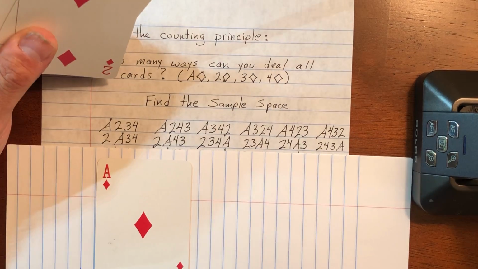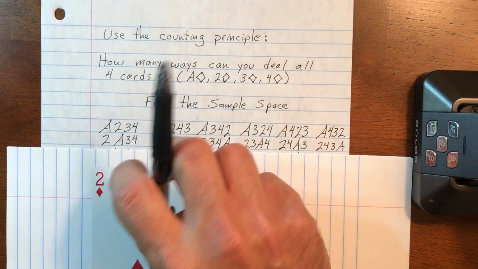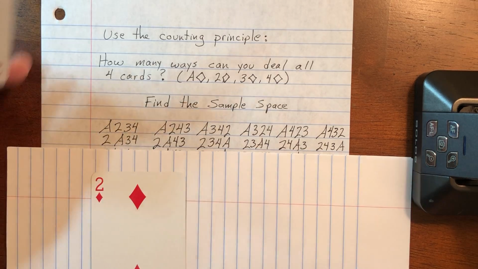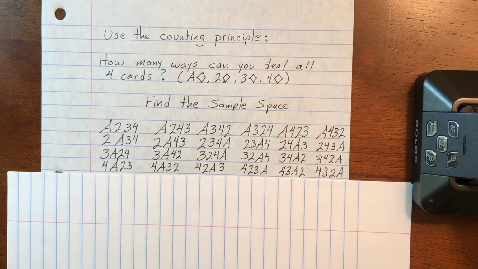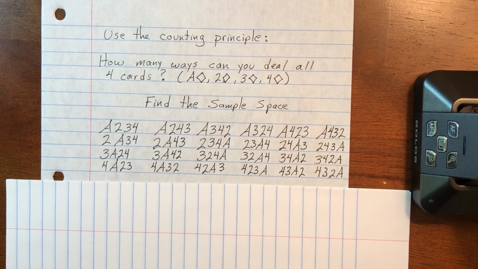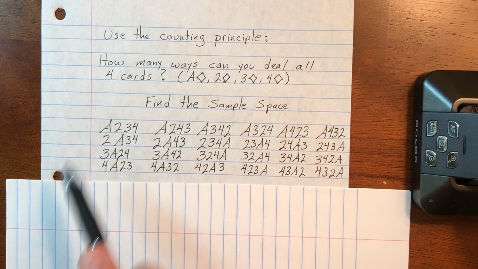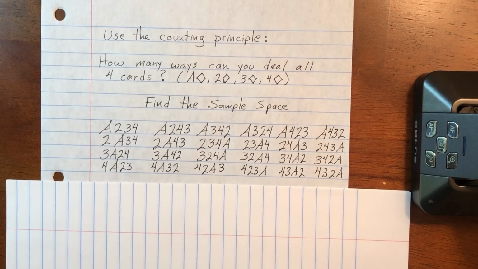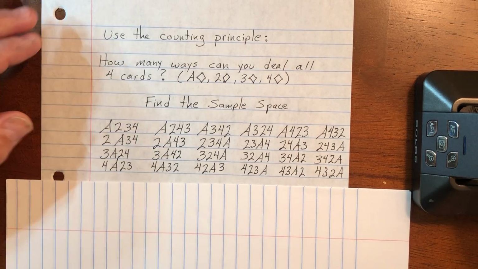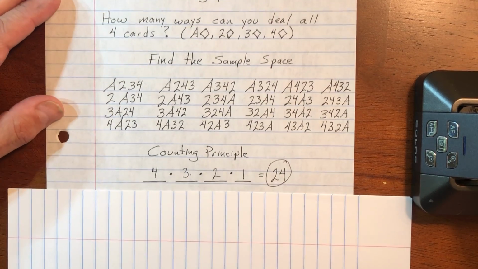And then I figured out, well, what would have happened if the two was the first card? And what would have happened if the three was the first card, and the four was the first card, and so on and so on. And you can see that when you write out the entire sample space, there are 24 different ways to do this. But last video, you learned a better way to calculate that, and that is by using the counting principle.